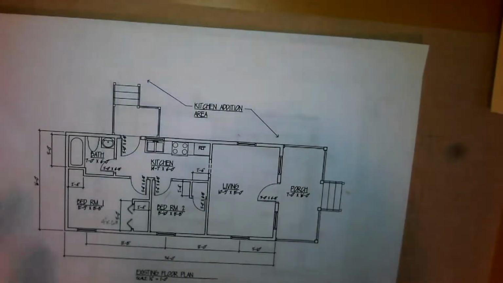With that, we're going to go back over to Google SketchUp and start to add those door openings. Let me go back to Google SketchUp.